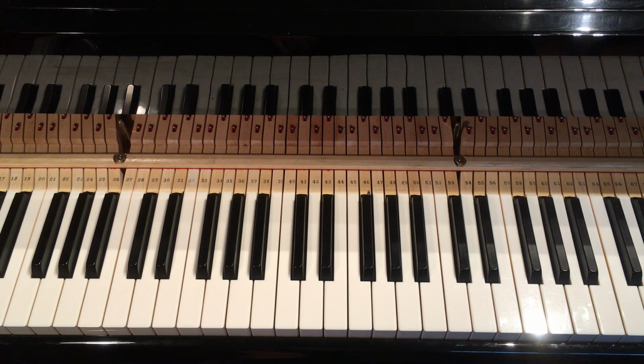McCoy Tyner, I suppose, would use these kind of quartal voicings. Danilo Perez in Wayne Shorter's group often uses these kind of quartal voicings when he plays, because Wayne Shorter said to Danilo he wanted the piano to sound like water, and that's how Danilo Perez came along with that sound of those fourths. So bear that in mind.